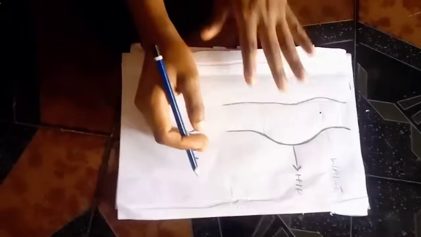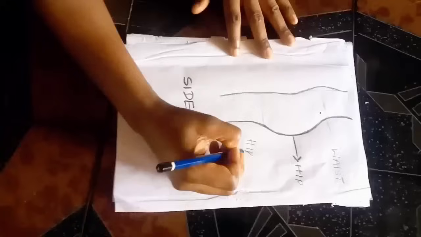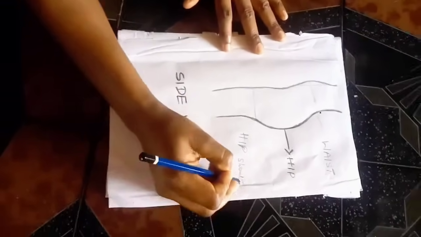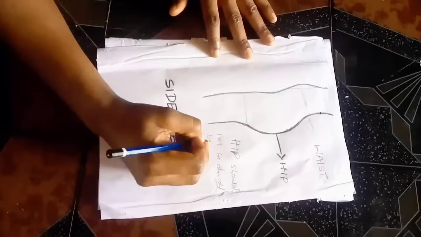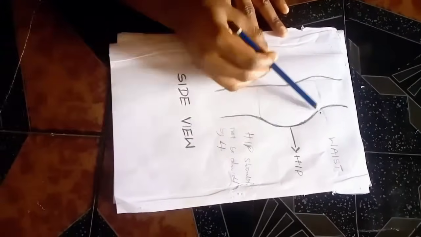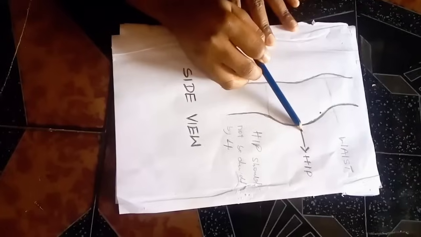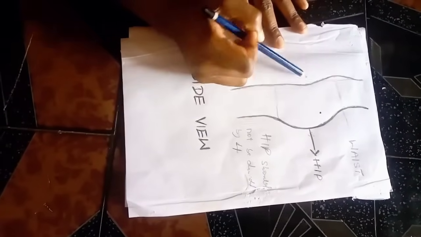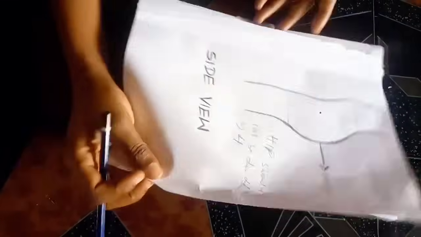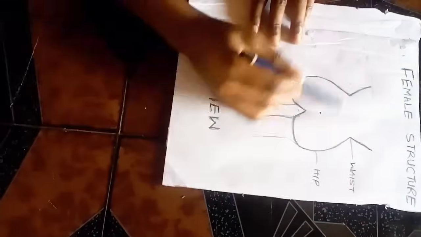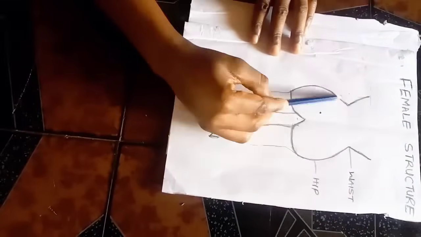If you know that your back hip is more curvy than the front, you should be able to allocate more space to the back hip and lesser space to the front hip, because the back hip and the front hip are not the same. What I wrote there is that the hip is not supposed to be divided by 4.